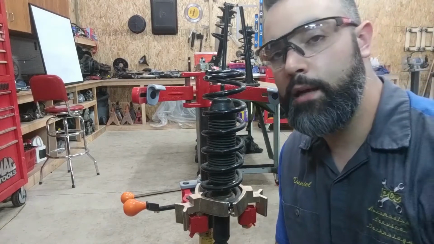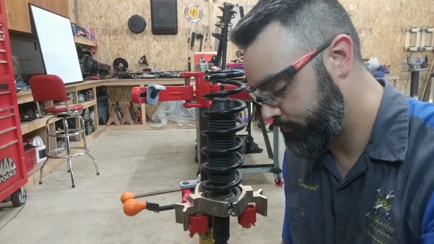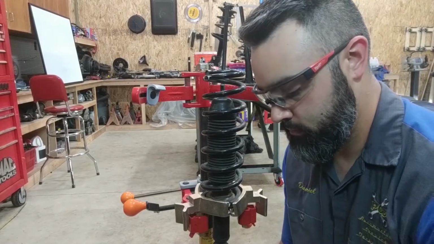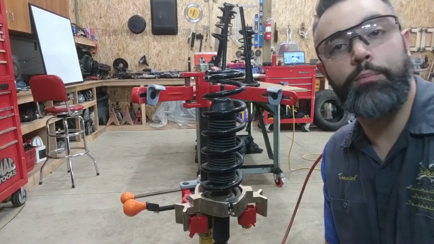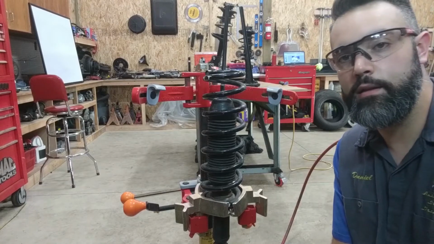Got my bottom line, got my bottom mark lined up. Now it's time to compress the spring, and then we'll put the upper mount on and tighten the assembly back together.